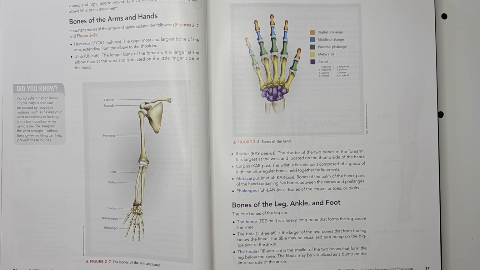Did you know painful inflammation involving the carpus area can be caused by repetitive motions, such as flexing your wrist excessively or locking it in a bent position while using a nail file? Keeping the wrist straight without flexing while filing can help prevent these injuries.